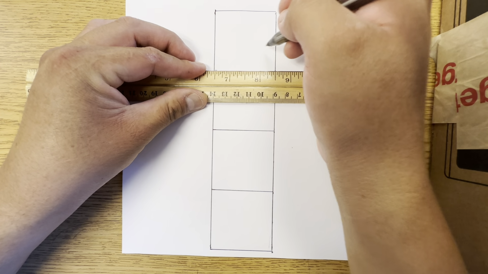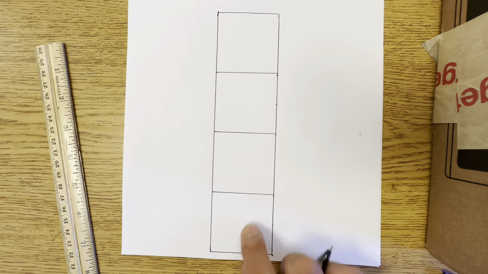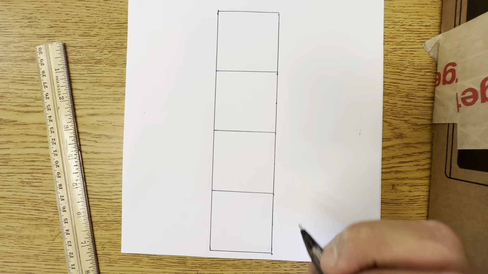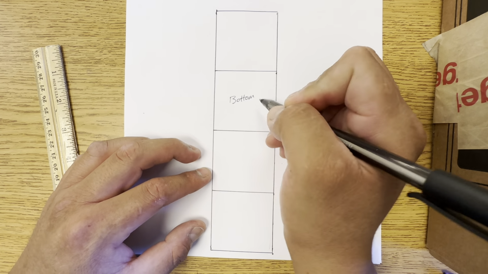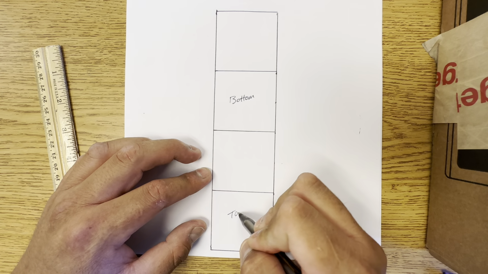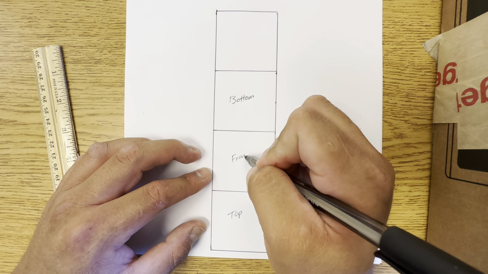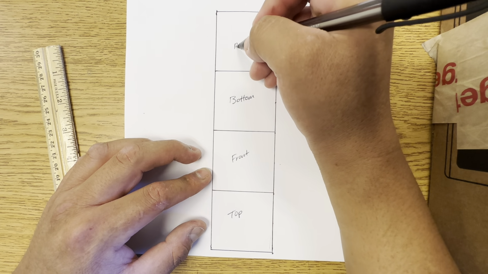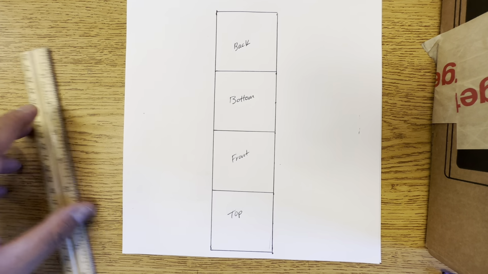Try to keep them at a 90-degree angle too. So how many faces do I have now? 1, 2, 3, 4. So this is going to be the bottom. This is going to be the top. This is going to be the front. This face is going to be the back. Are you guys catching on?